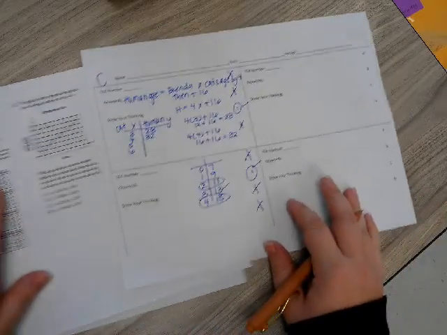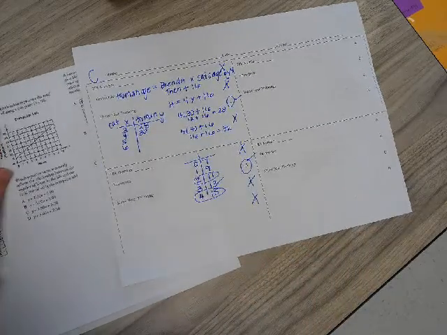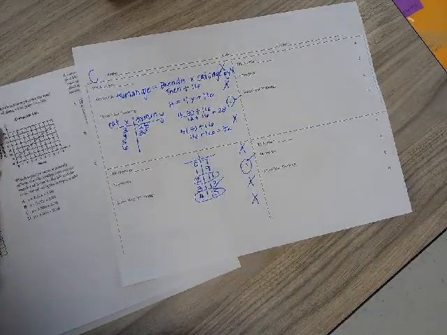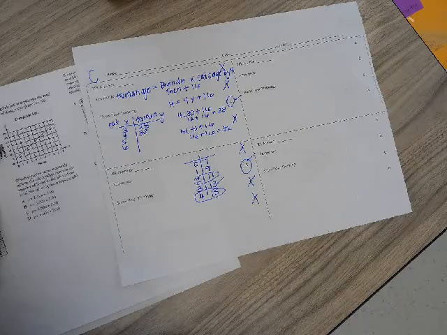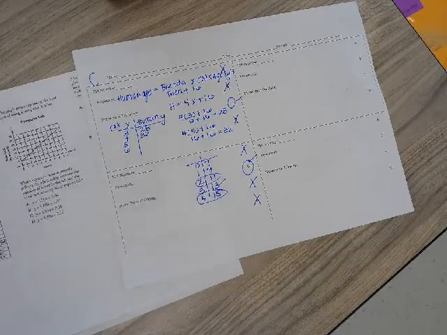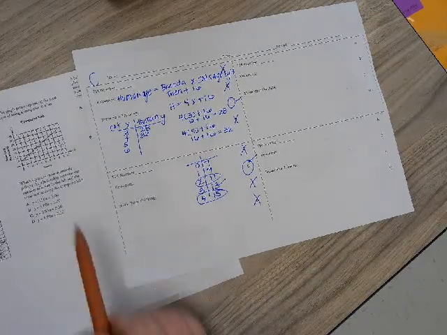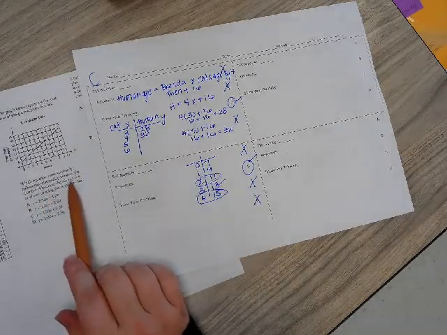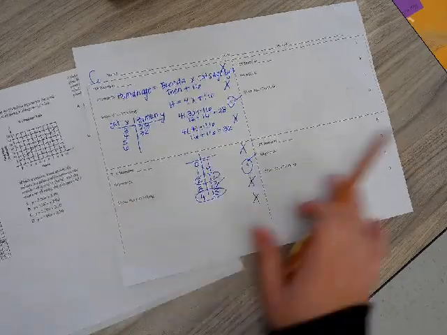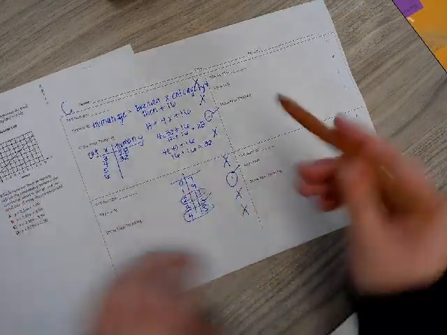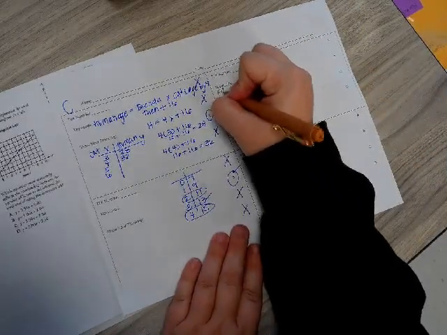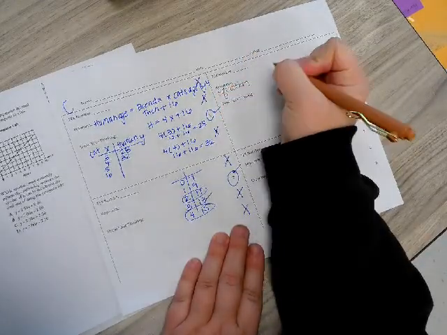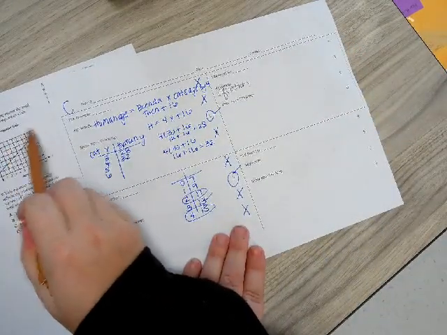Okay, if I look at the next one, it says the graph below represents the total cost of using computers in a computer lab. Which equation most accurately reflects the relationship between the number of hours in the lab and the total cost of using the computer lab? So if I notice, we're looking for an equation. Okay, and they give us a graph.